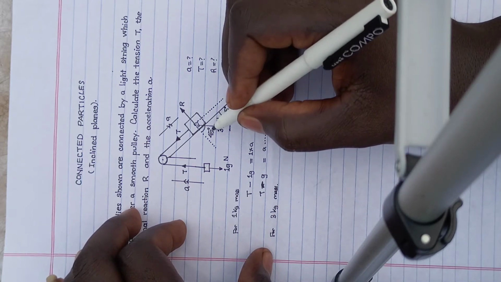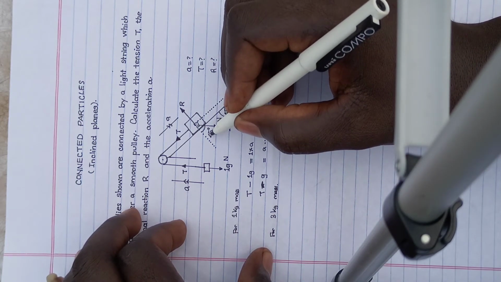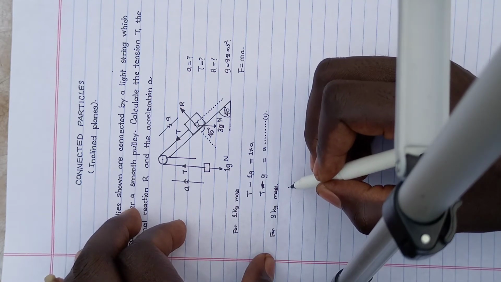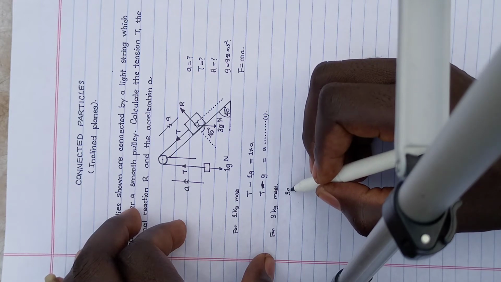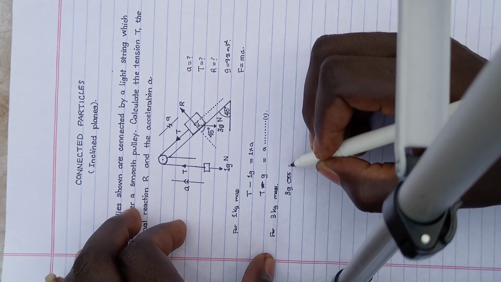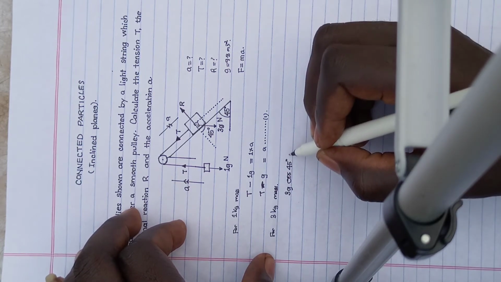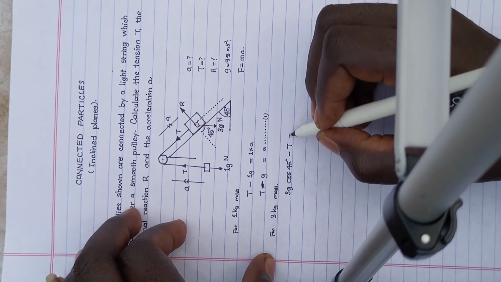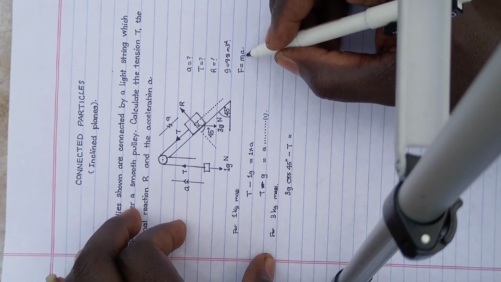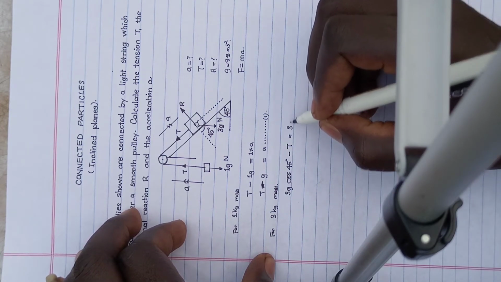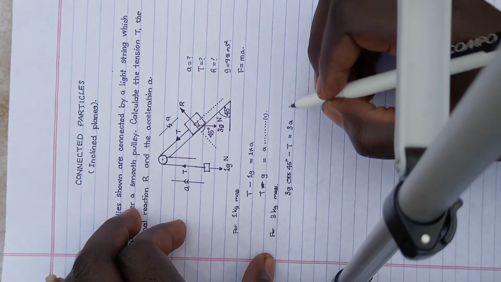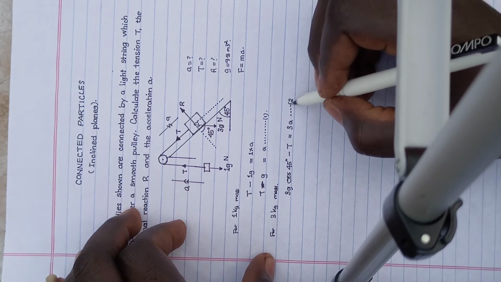So in this case, we are free either to use cosine when we consider this side, or we use this one here, all the same. So we have 3g cosine of 45 degrees minus the tension, that is the resultant force here, must be equal to the mass, which is 3, times the acceleration. And for that case, we can call this equation number 2.